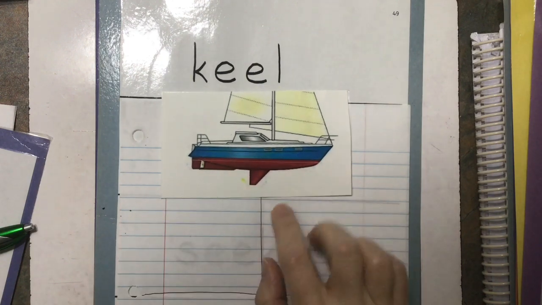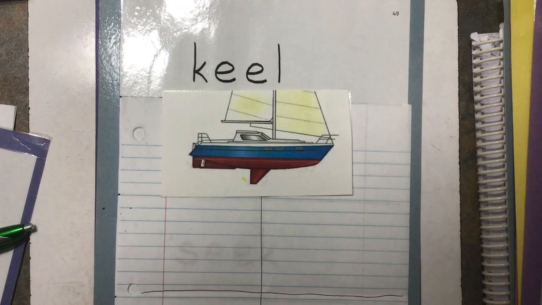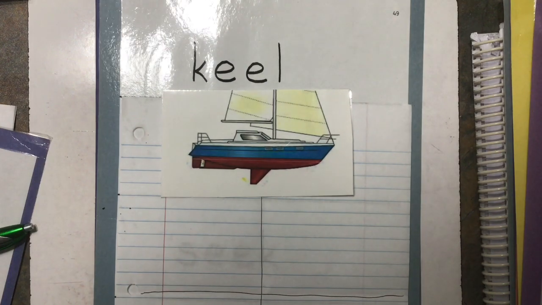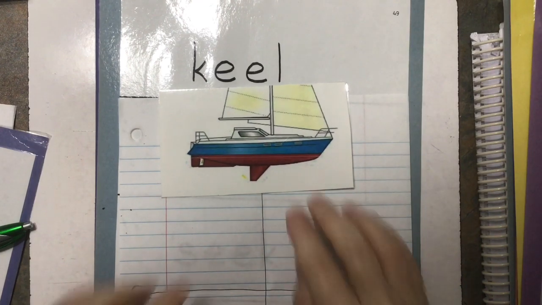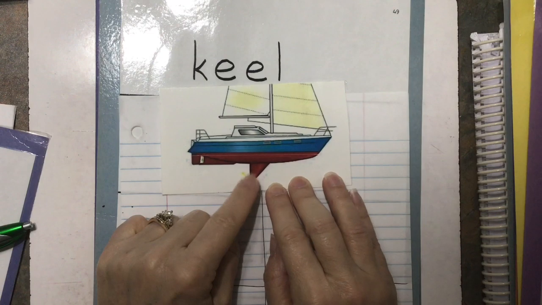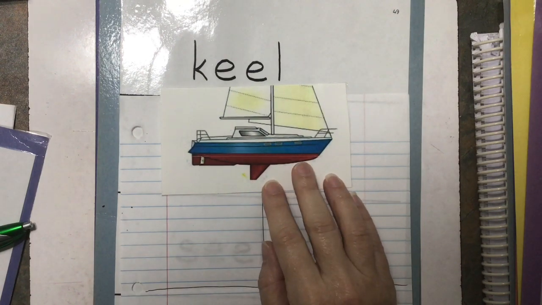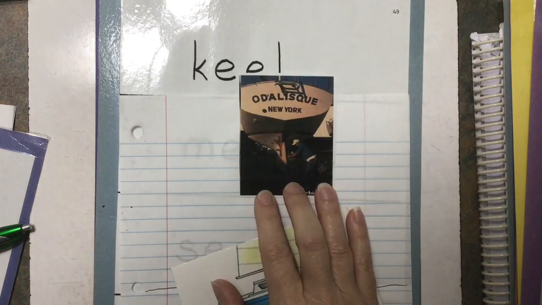So when you're driving a car, you would turn the steering wheel, which is attached to the tires. And when the tires turn, the car turns. But in a boat, you don't have tires. So when you turn the steering wheel on the boat, it is attached to the keel, which is on the bottom of the boat. I have a picture of another keel. Here's this one.